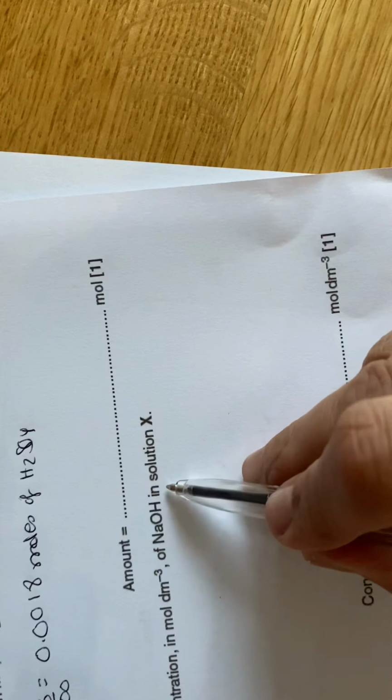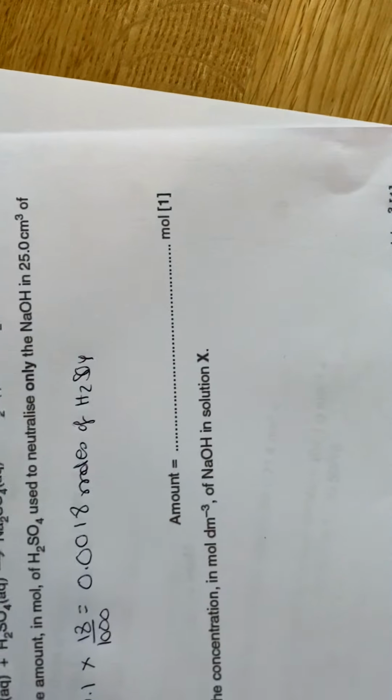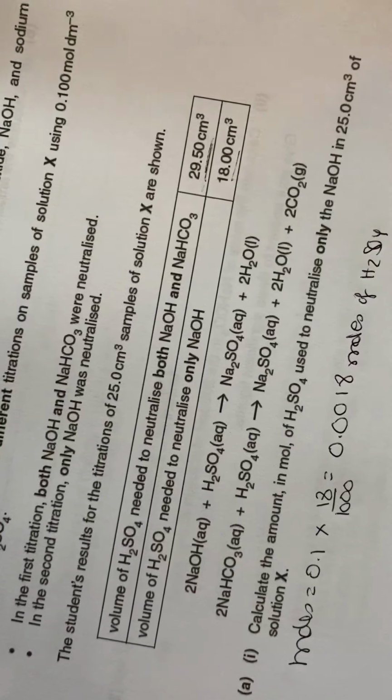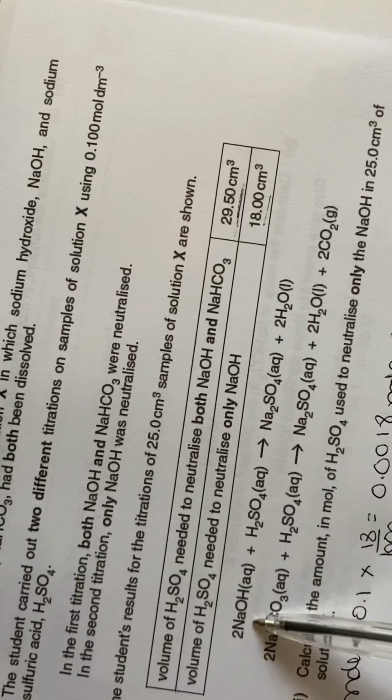So calculate the concentration of sodium hydroxide. Calculate the concentration in mole per dm cubed of sodium hydroxide in solution X. To solve this problem, we need to know how many moles of sodium hydroxide there are. To do the moles of sodium hydroxide, you look at the ratio, which is 2 to 1. So look at that ratio.